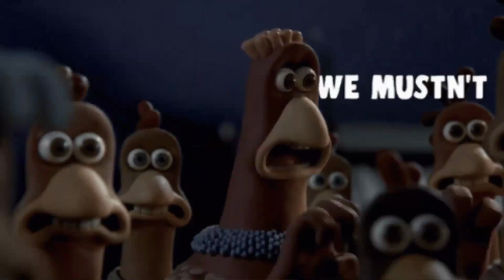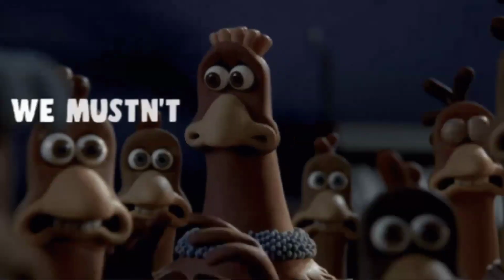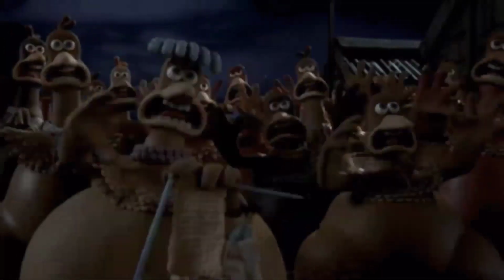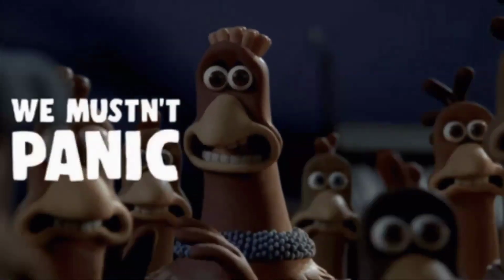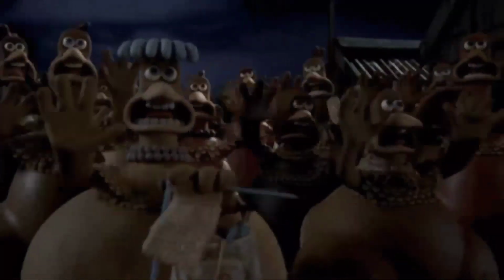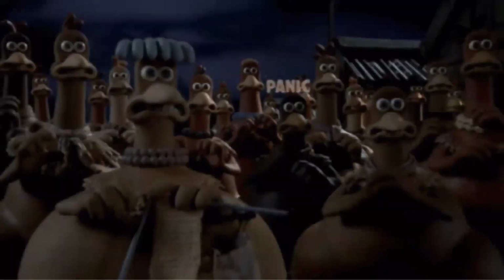And then this is kind of the general feeling. This is a fun movie. I can't remember the name of it, but it has all the clay birds. You can see them there. Chicken Run, obviously freaking out. I remember watching it when I was younger, and it's one of those things where you remember certain scenes, but you totally forget the name. But yes, you say we mustn't panic, but you end up panicking.